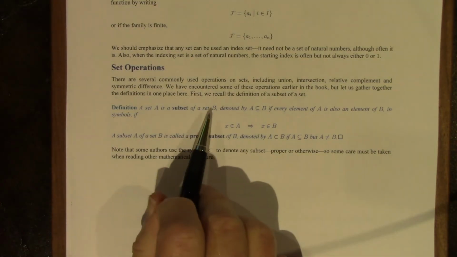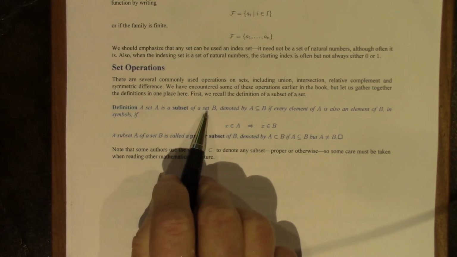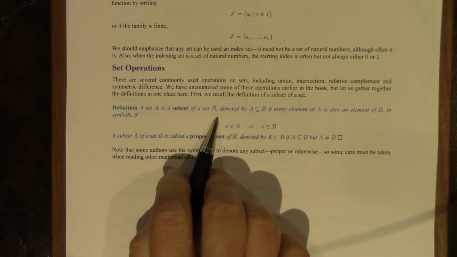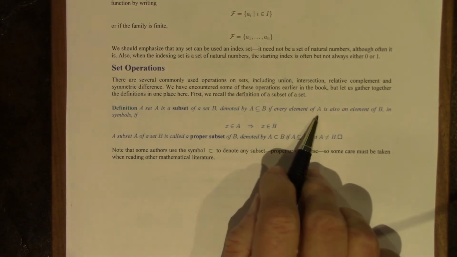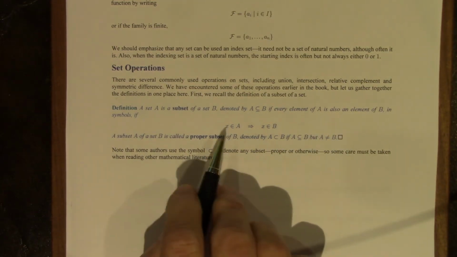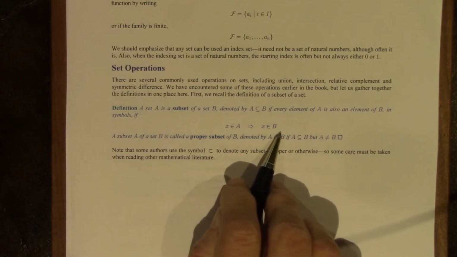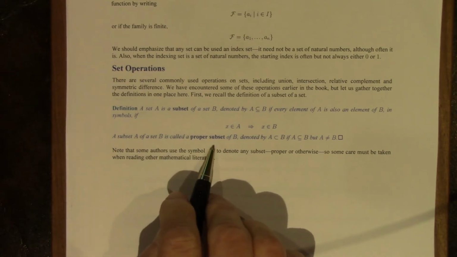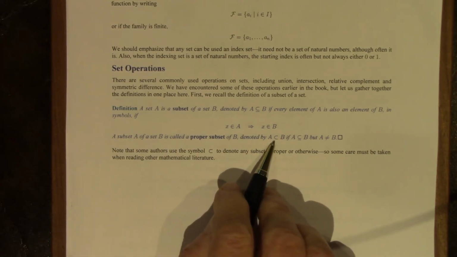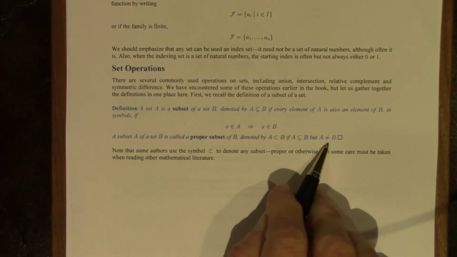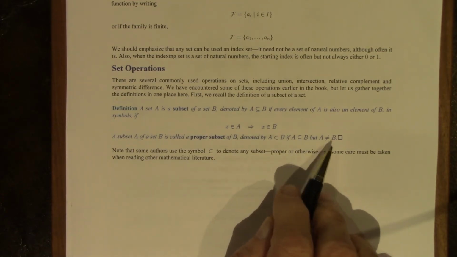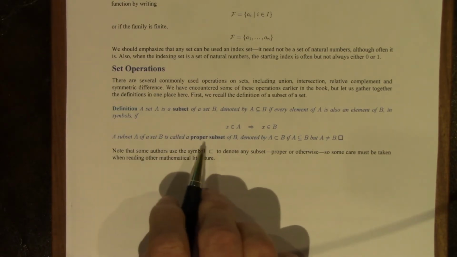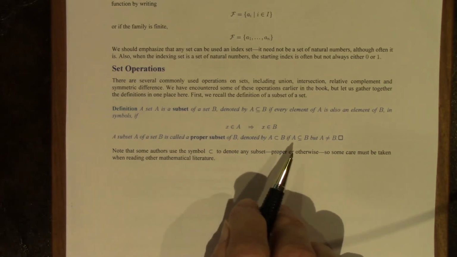First, I repeat the definition of subset just for reference. A set A is a subset of a set B, denoted this way, if every element of A is also an element of B, or in symbols, x in A implies x in B. And a subset A of a set B is called a proper subset of B, denoted this way, if it's a subset but it's not equal to B. And I should also mention, which I think I did before, that there is a little inconsistency in notation as well.